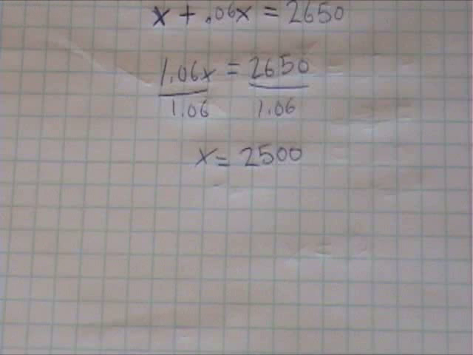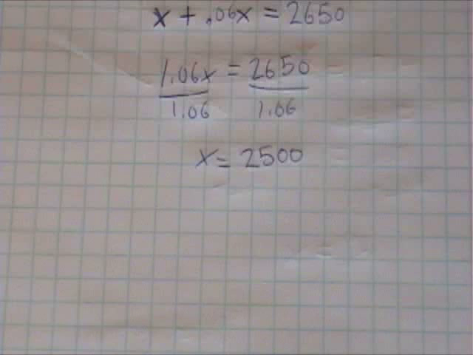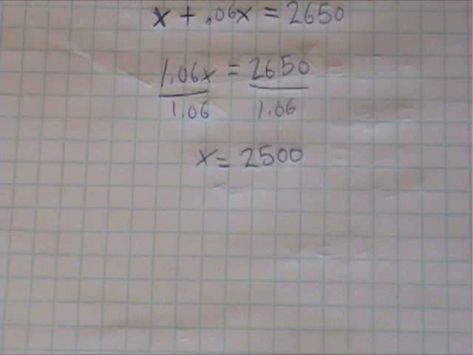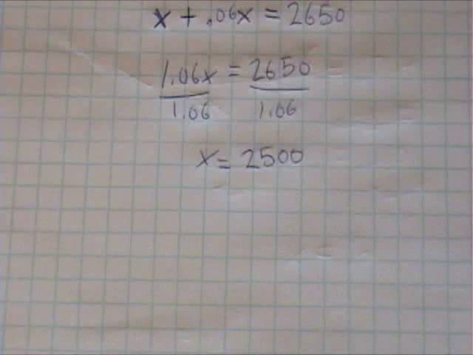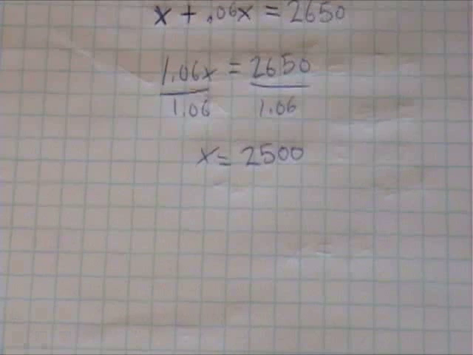So let's do number 2. The sum of two numbers is 138. If one number is 30% more than the other number, find the numbers. Okay, so we don't know two numbers.